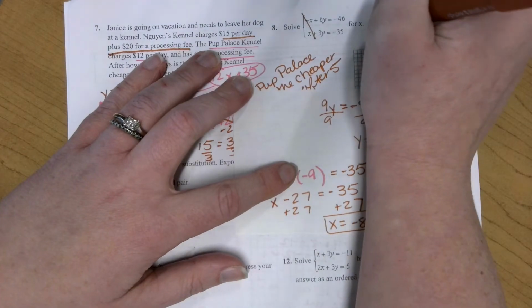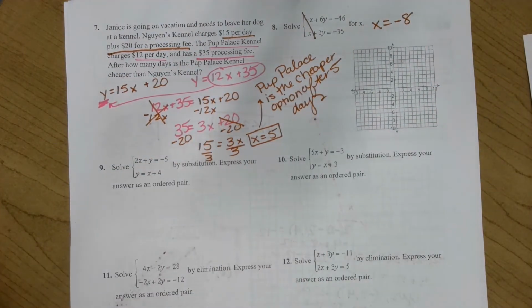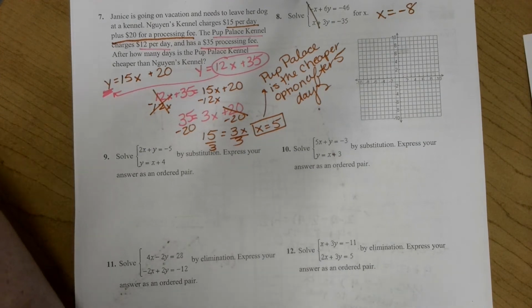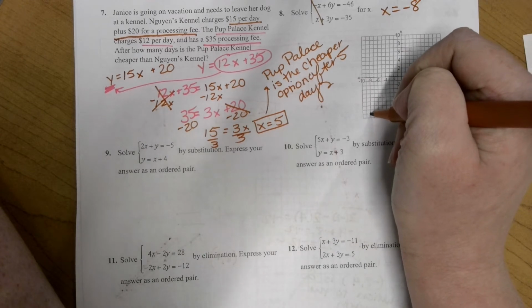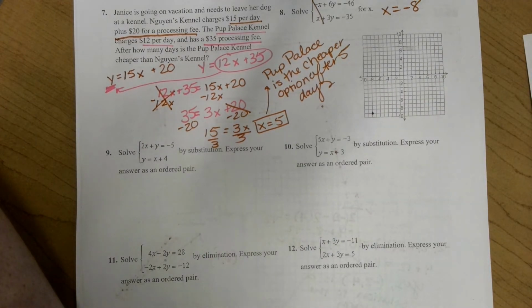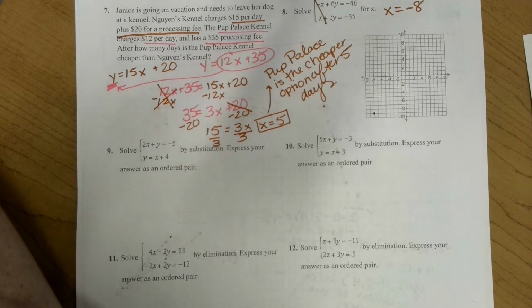So solving it for x, I guess you could, I don't know. If you graphed it, your point would have been right here. So I guess you could have graphed it. That just doesn't seem like a lot of fun.